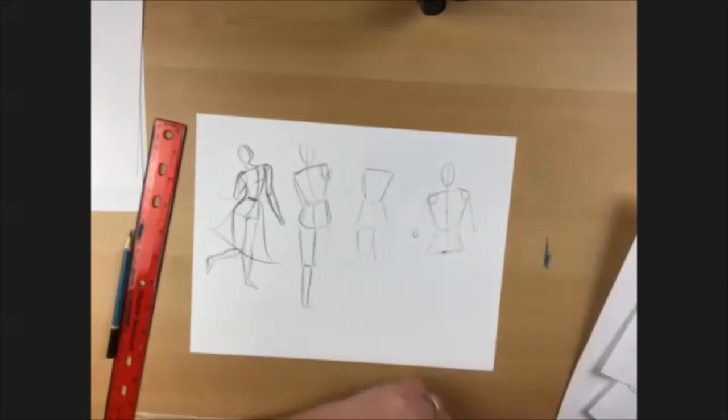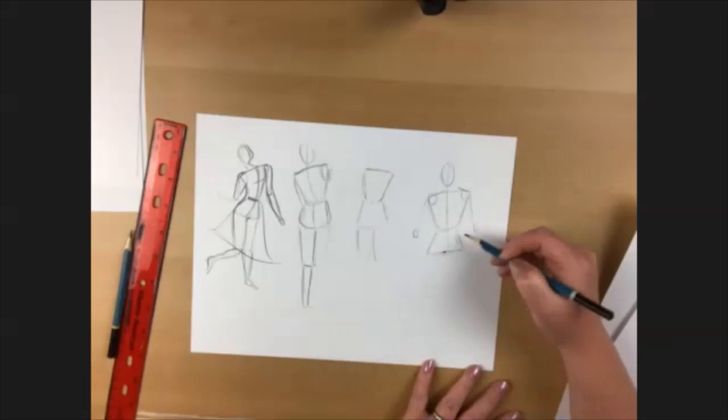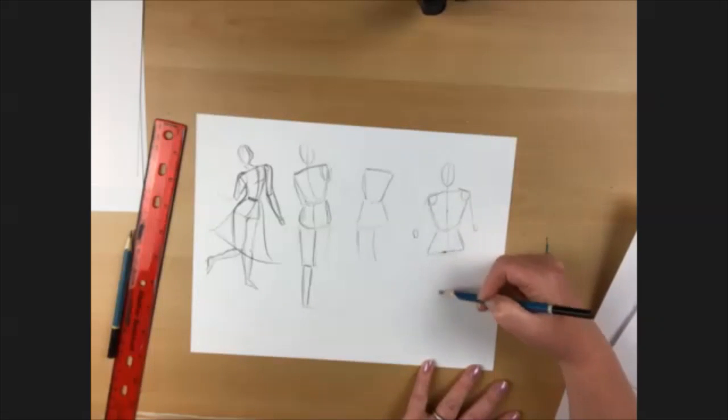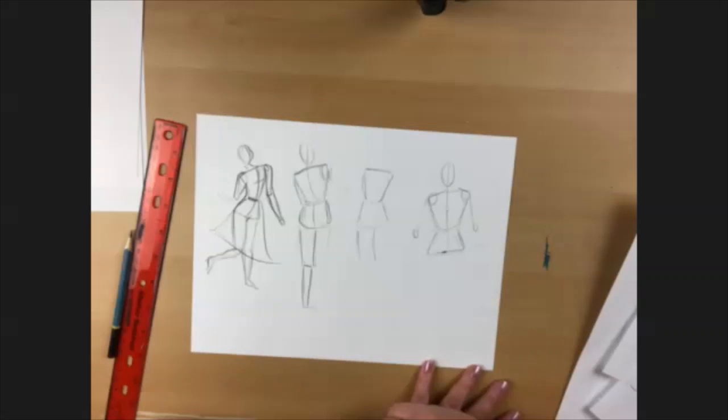My stick figure needs a symmetric line. And let's do some legs. What kind of legs should we put on this guy?